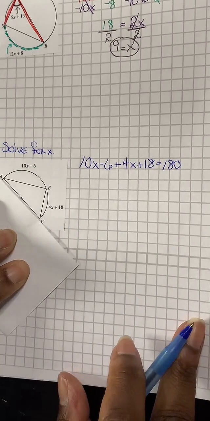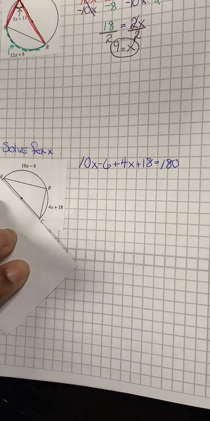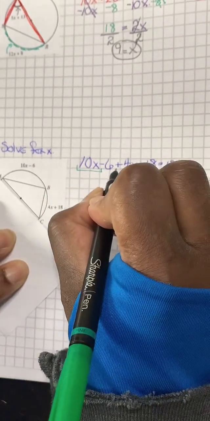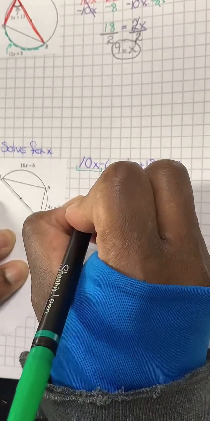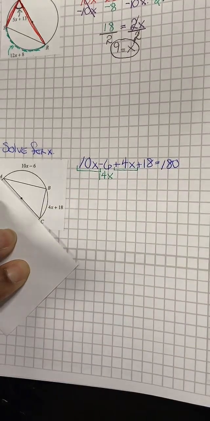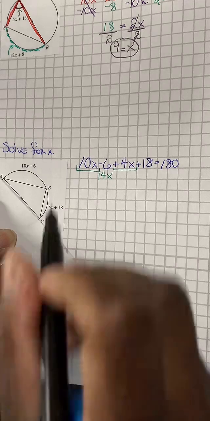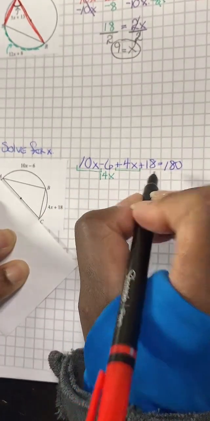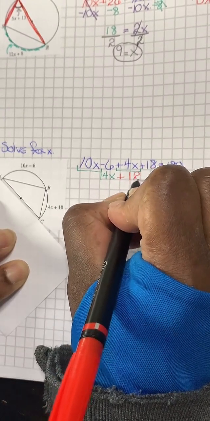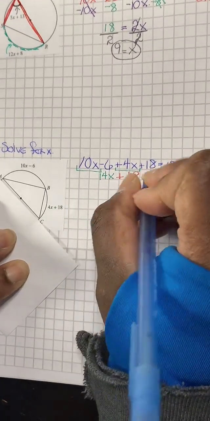So now, combining our like terms, we have our 10x and our 4x, which gives us 14x. And then we have our negative 6 plus 18. That gives me a positive 12. Equals 180.